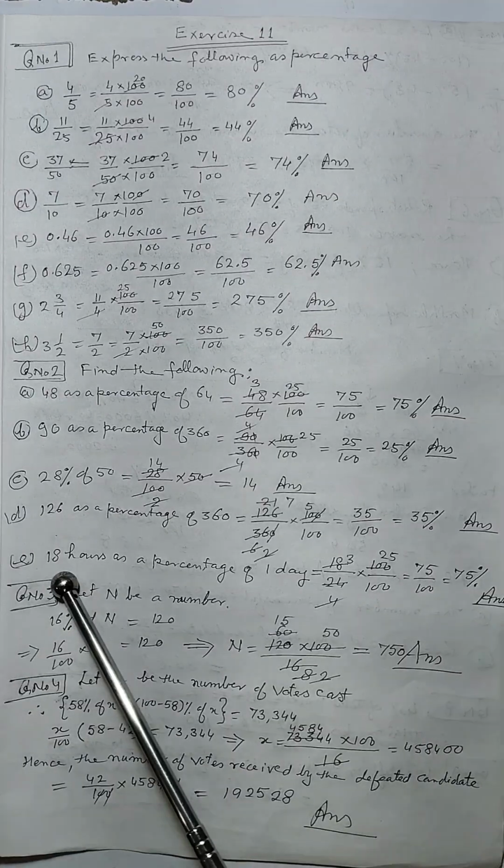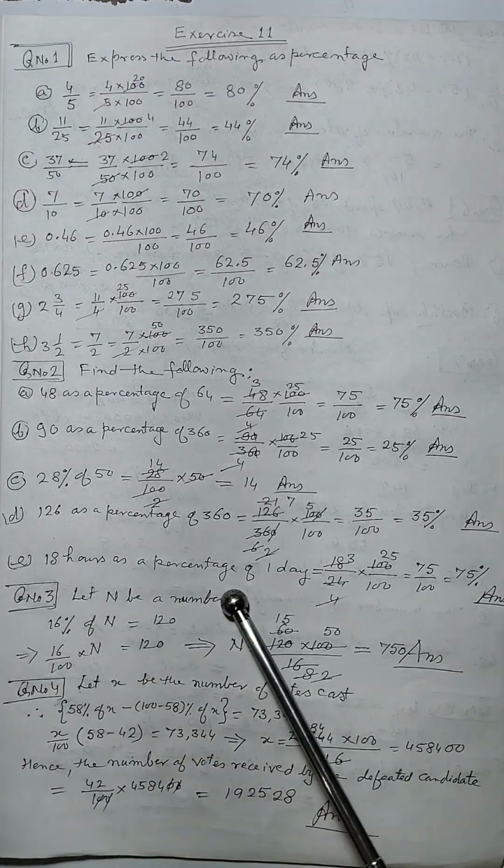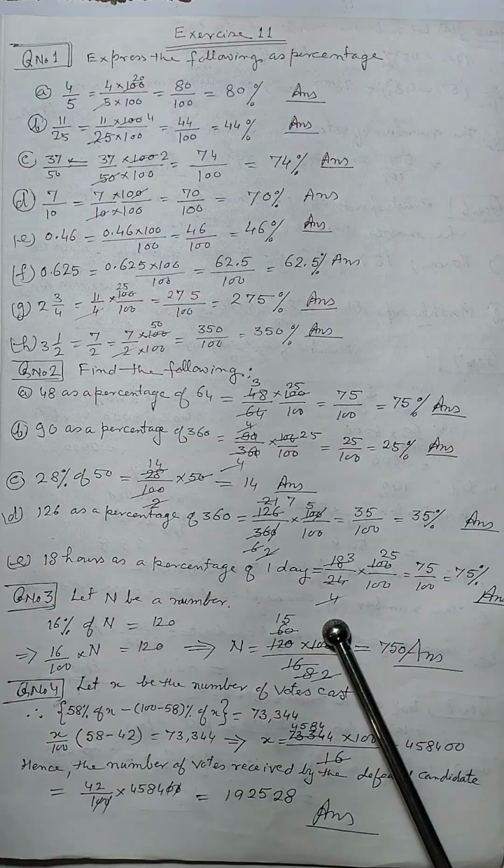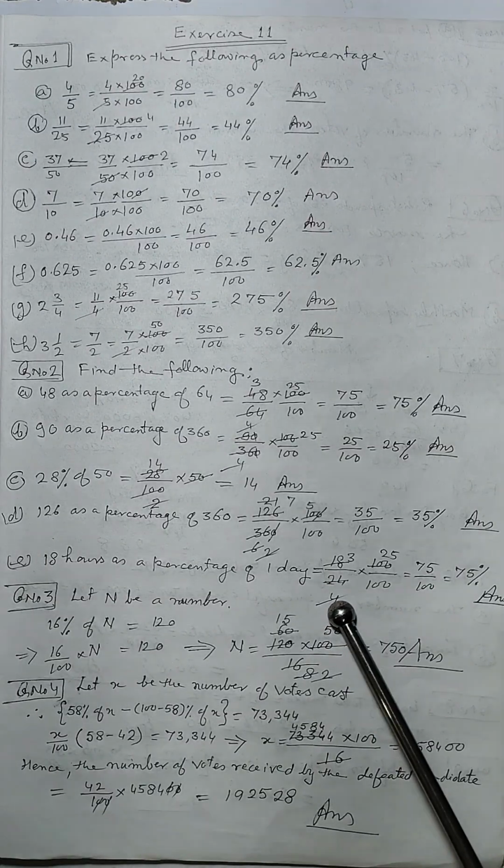Now come to the E part, that is 18 hours as a percentage of 1 day. Means 18 by 24, because the 1 day consists of 24 hours.